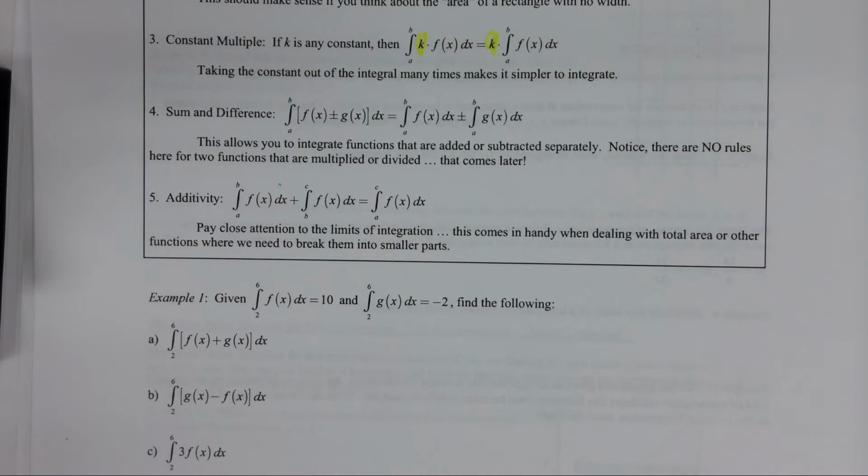Agreed? Now, in blue, what's that I just highlighted? B to C. The integral from B to C of f of x dx. If I put those two together, what would that be the same as? A to C. The integral from A to C of f of x dx. Make sense?